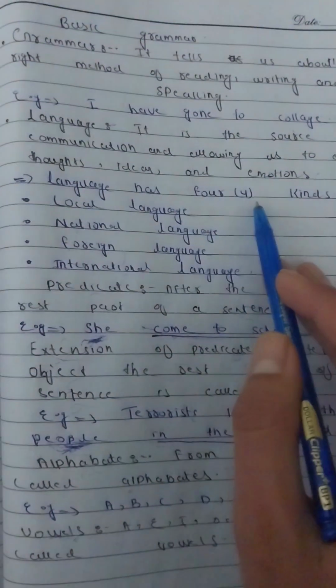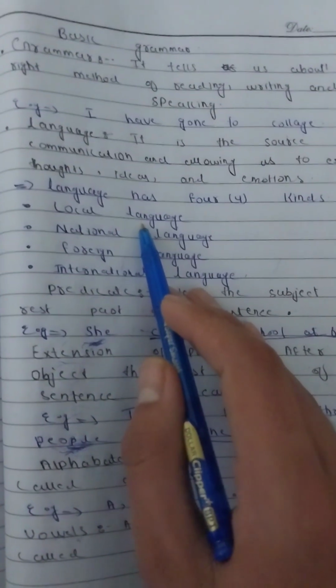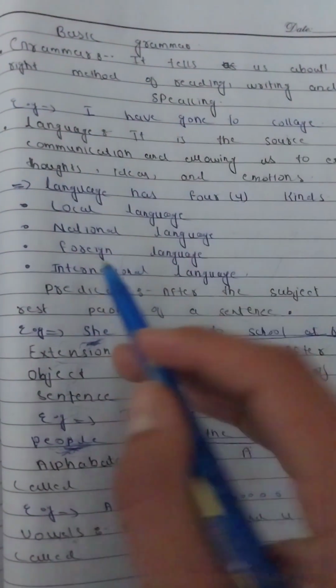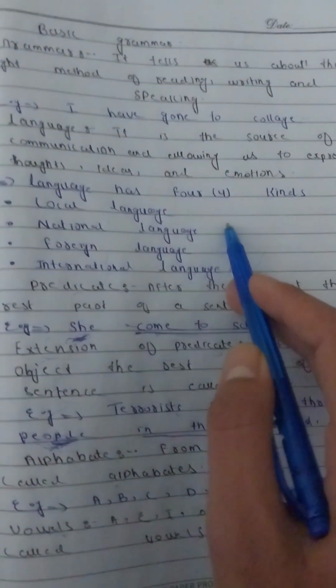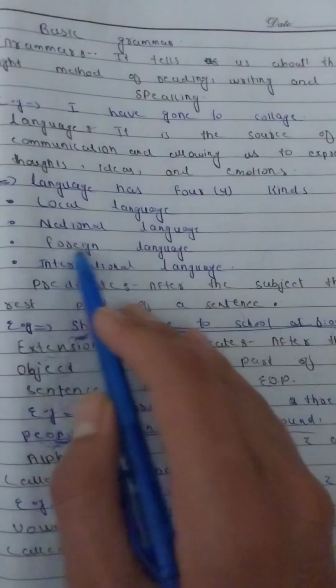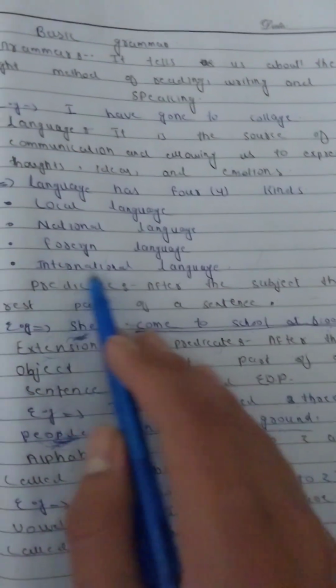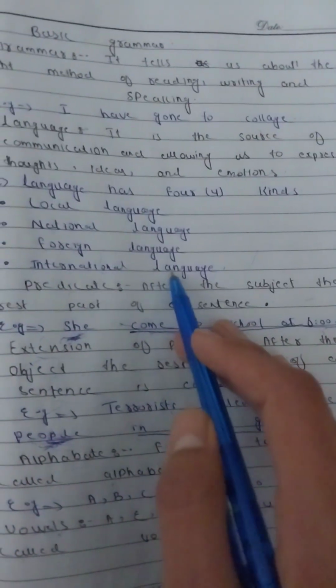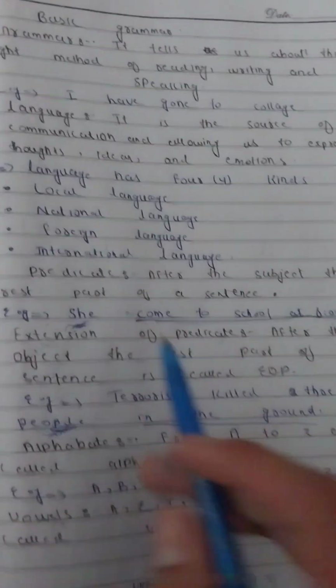However, language has four kinds. Firstly, local language. Local language is spoken in a particular area. Secondly, national language. National language is spoken across the country. Thirdly, foreign language. Foreign language is spoken outside the country. Fourthly, international language. International language is spoken across the world. Like at present, our international language is English.